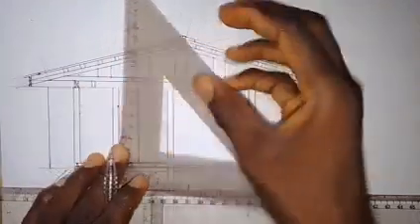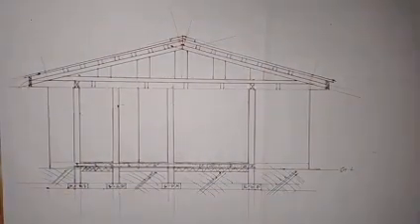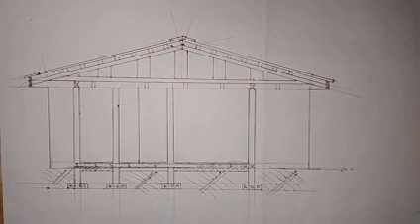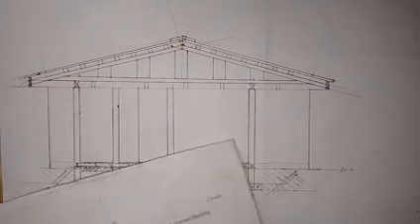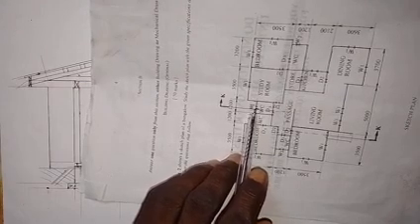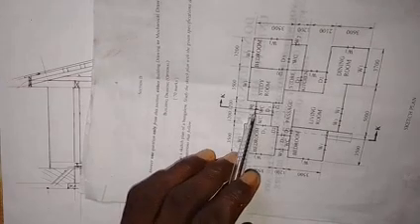Alright, so that's it. So the next thing that we're going to do, let's put the components that the cutting plane cut within this wall. So we start like this. So it cut this wall, sorry, it cut this window. I'll just look at it in that way, that it cut this window within this wall, and then it cut this door within this wall.